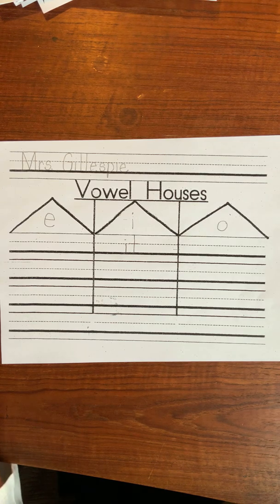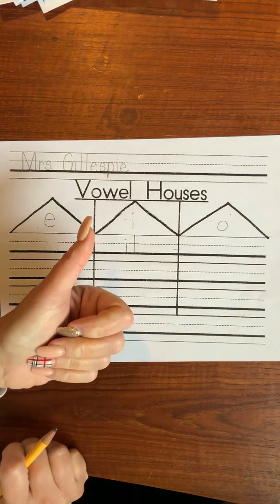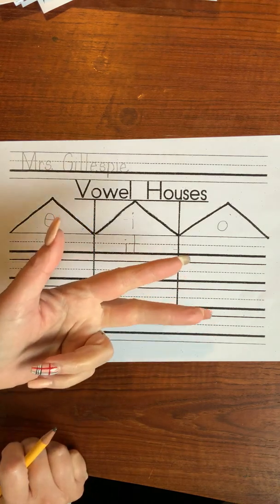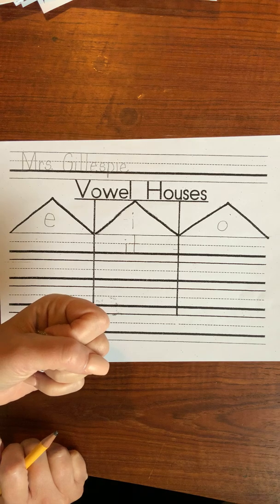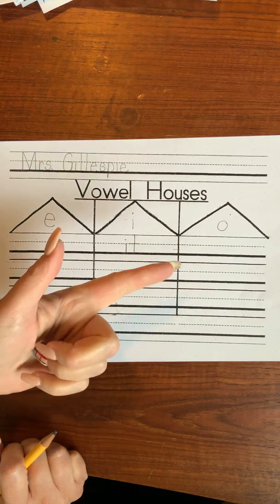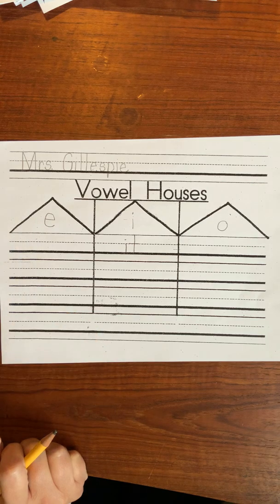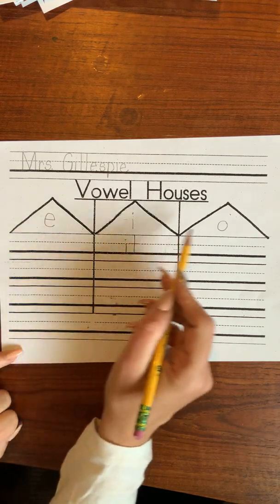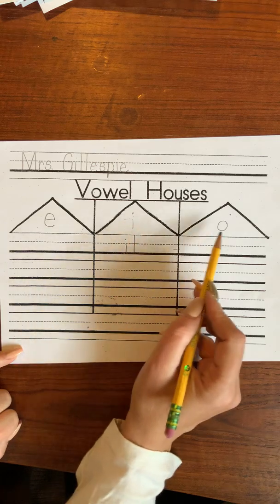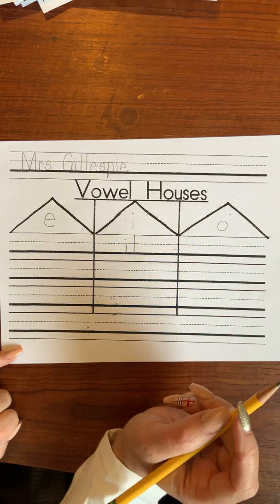All right, the next word is hot. Say hot. All right, let's say the sounds together. H, o, t, hot. Do it again. H, o, t, hot. Do you know which vowel house it goes in? I, ah, hot.